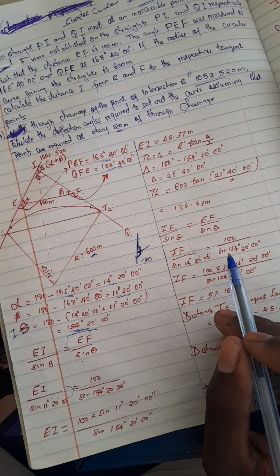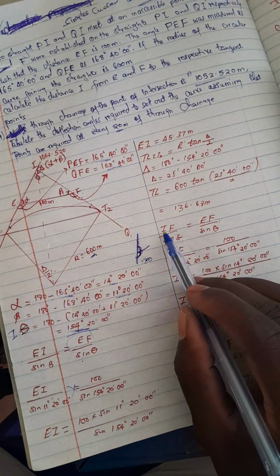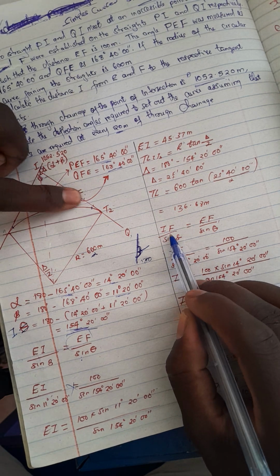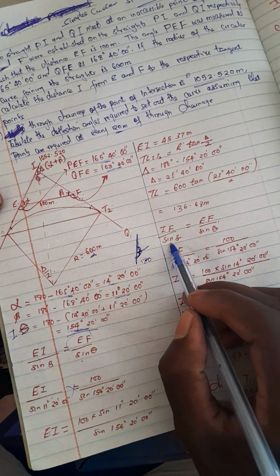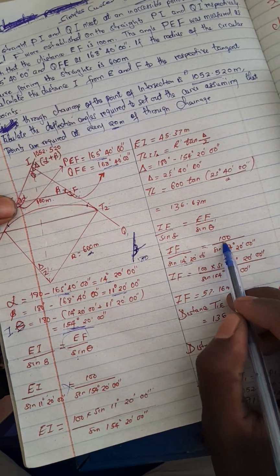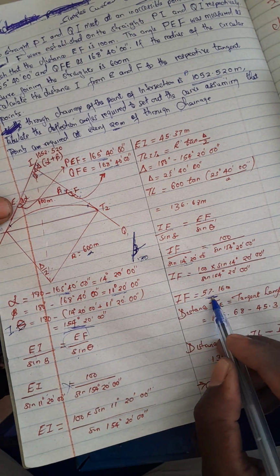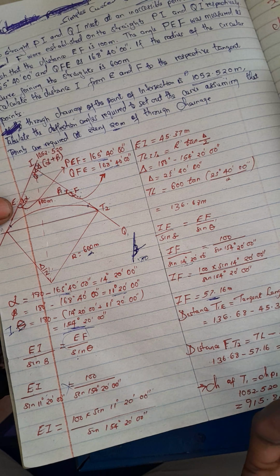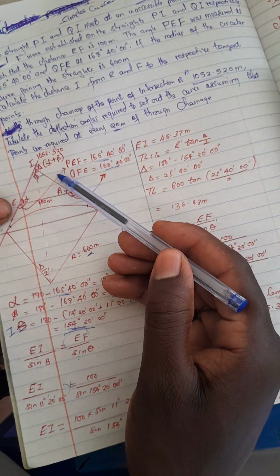Let's get the second one there. This part now. Let's say IF, its sine is here, sine delta, which is this one, is equal to 100 over, you get with the known one, and then you will get this. Simple. So we have gotten both sides, this one and this one.